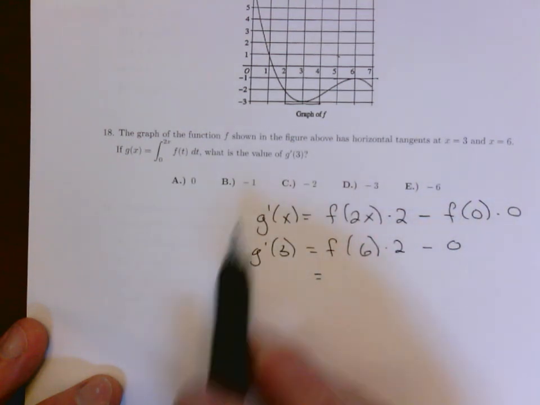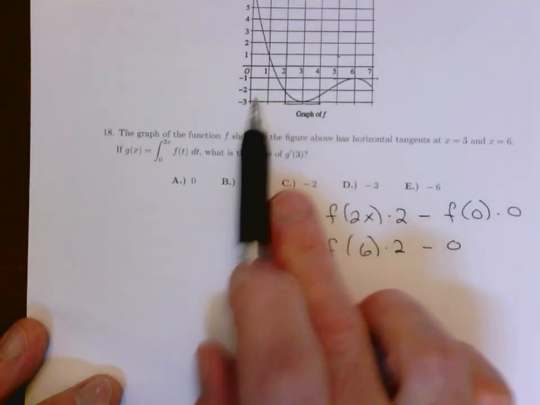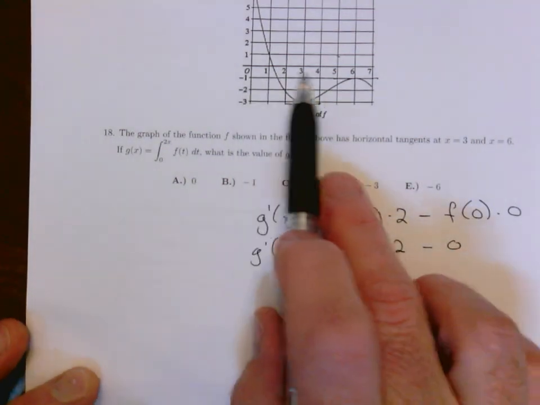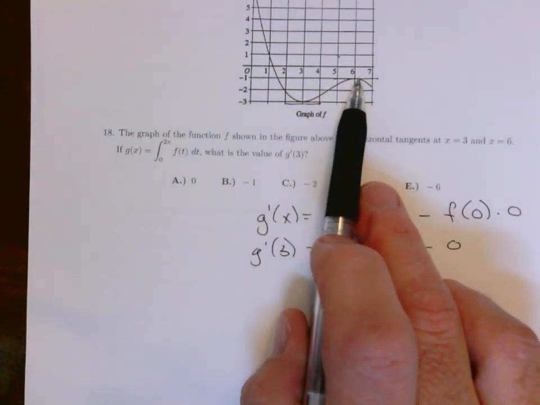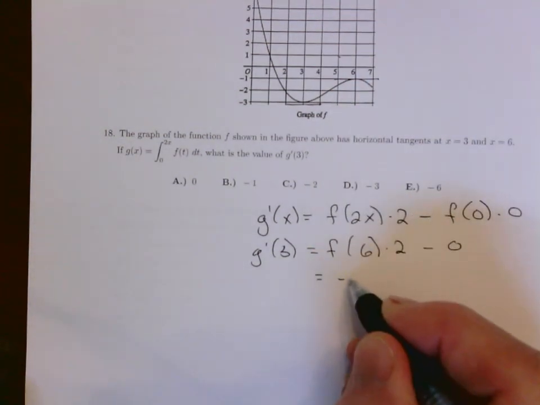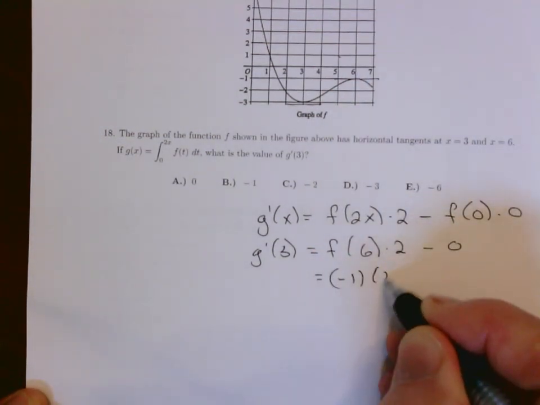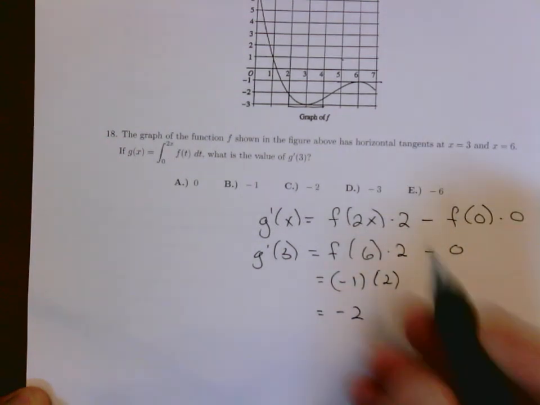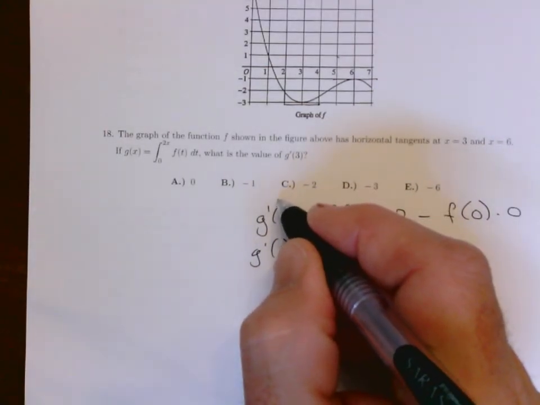Now what is f of 6? This is the graph of f. f of 6 turns out to be, so 1, 2, 3, 4, 5, 6, and I go over here, and it is going to be negative 1. So I have negative 1 times 2, which gives you negative 2. So the answer here is going to be C.